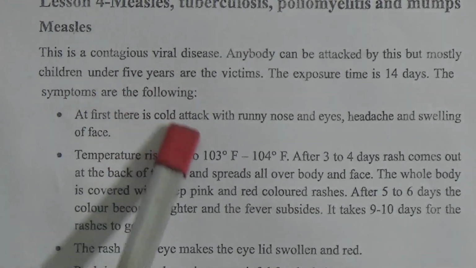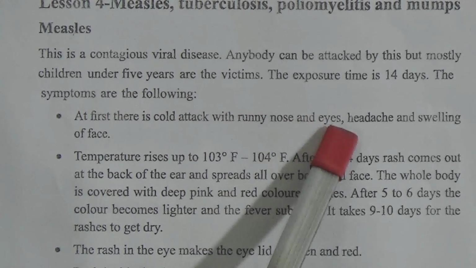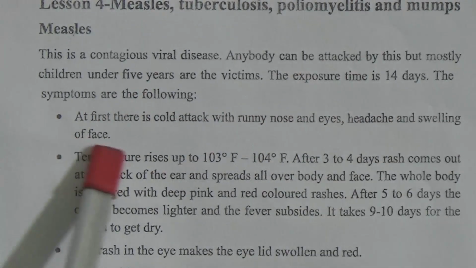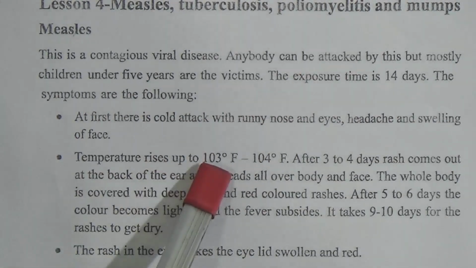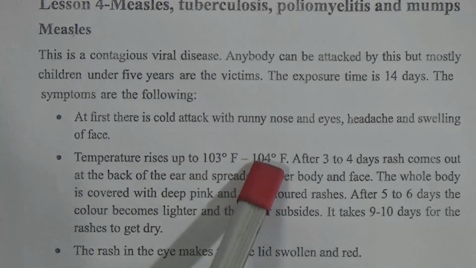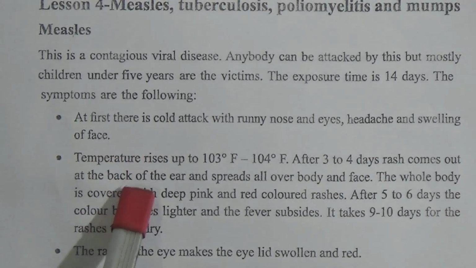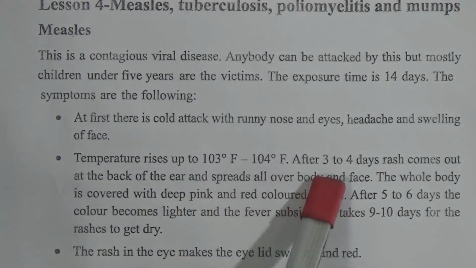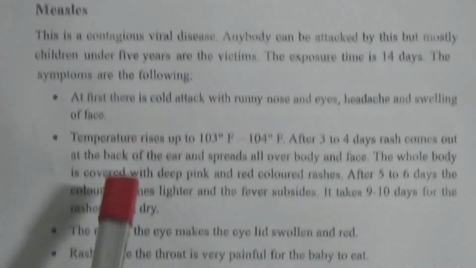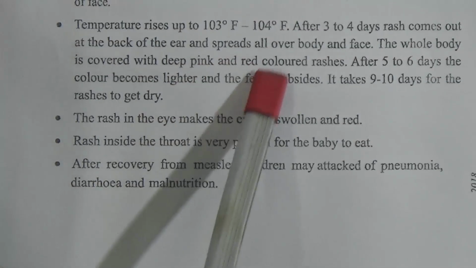At first, there is a cold attack with runny nose and eyes, headache, and swelling of the face. Temperature rises up to 103 to 104 degrees Fahrenheit. After 3 to 4 days, a rash comes out at the back of the ear and spreads all over the body and face. The whole body is covered with deep pink and red colored rashes.